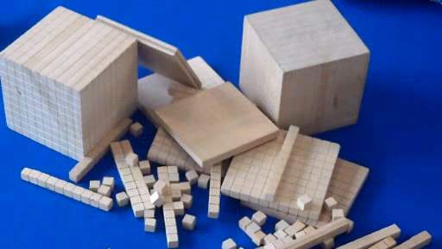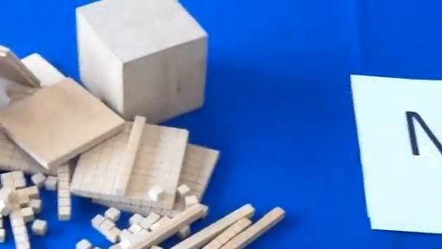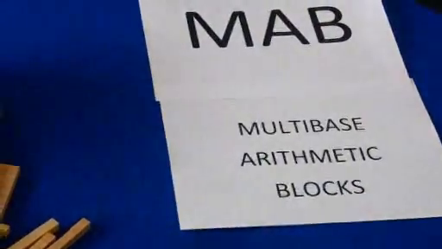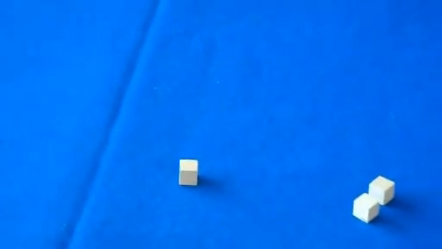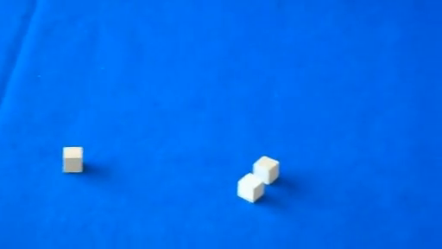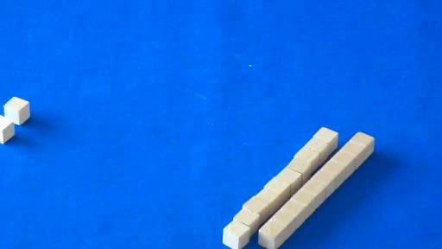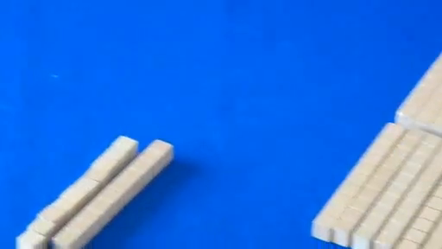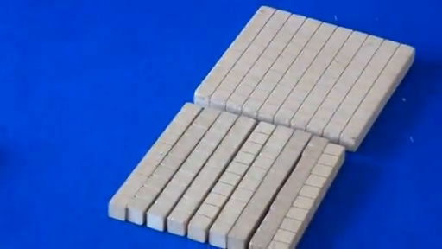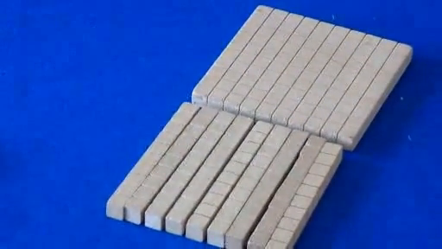You are familiar with the MAB pieces which model whole numbers. MAB, multi-base arithmetic blocks. When we're using MAB, we have a 1, which is shown by this small mini, and then if we had another one, we'd have 2 minis in a row, and so on until we've got 10 of them in a row, and then those 10 can be replaced by a 10, or a long. If we build on that, we get 10 tens, and they make a flat. So 10 tens is 100, so a flat is worth 100.